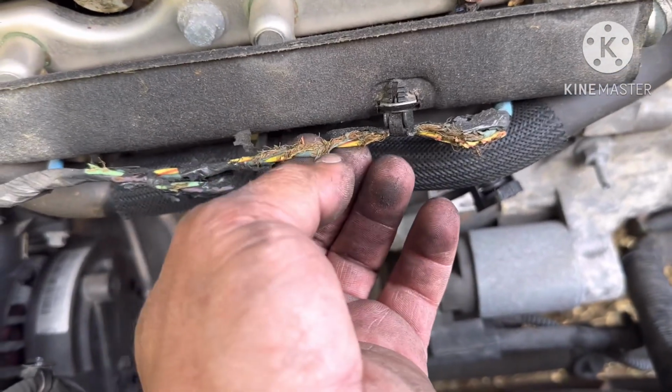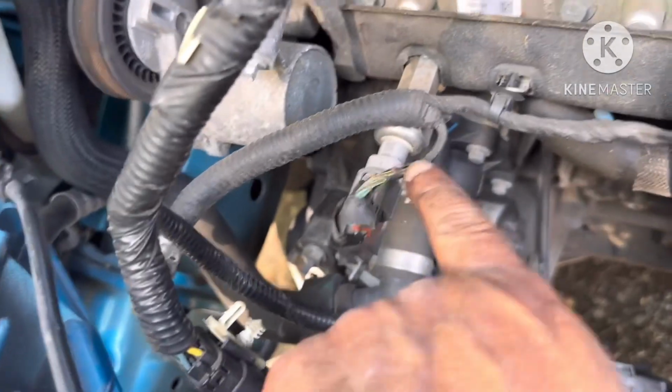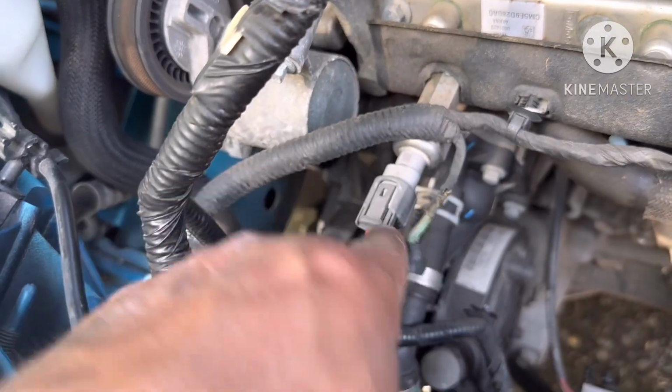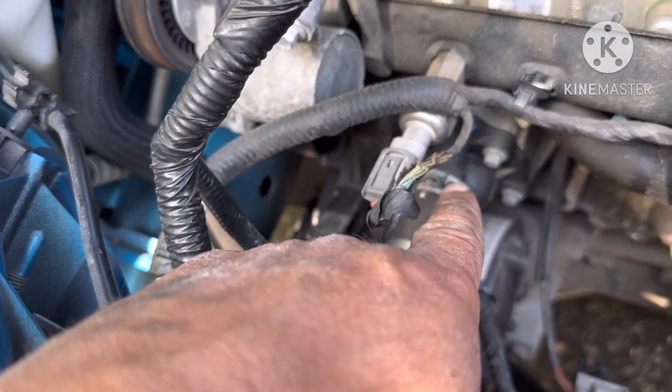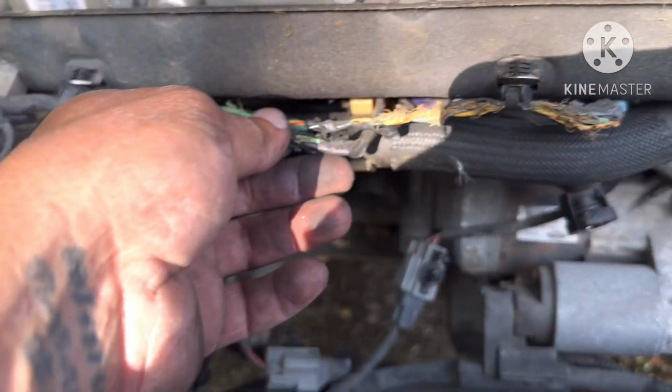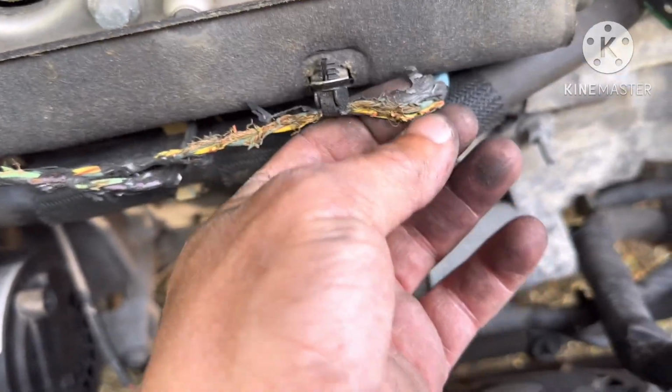So all the cable is a mess, and it keeps touching the charger. So the sensor is right here. That's why I got a bad signal to the sensor, because all the cable is cut. So look at this thing.